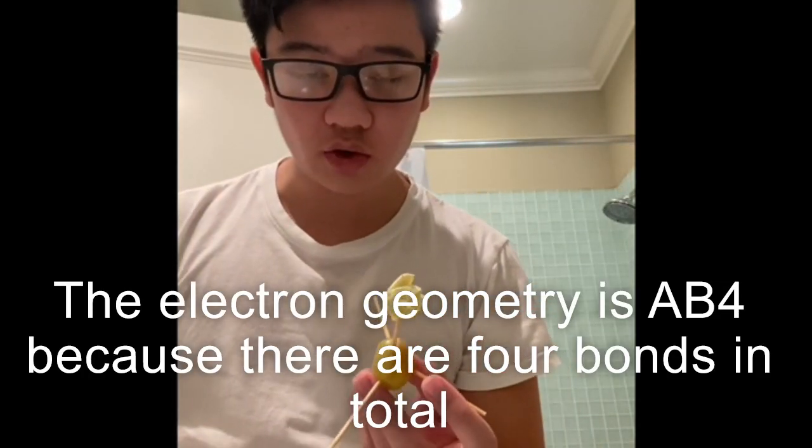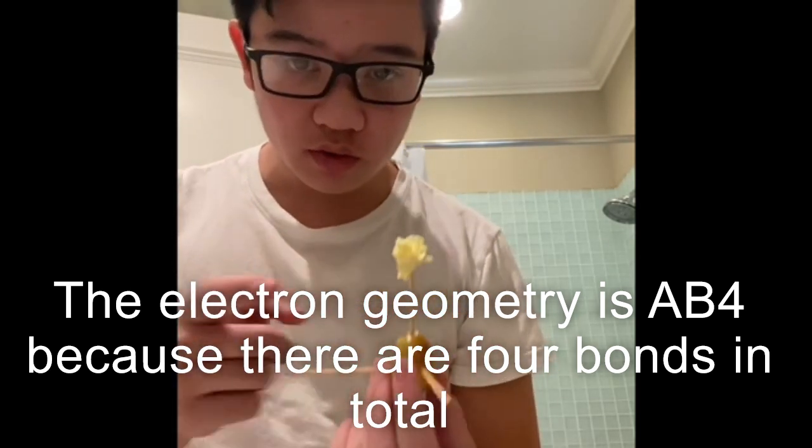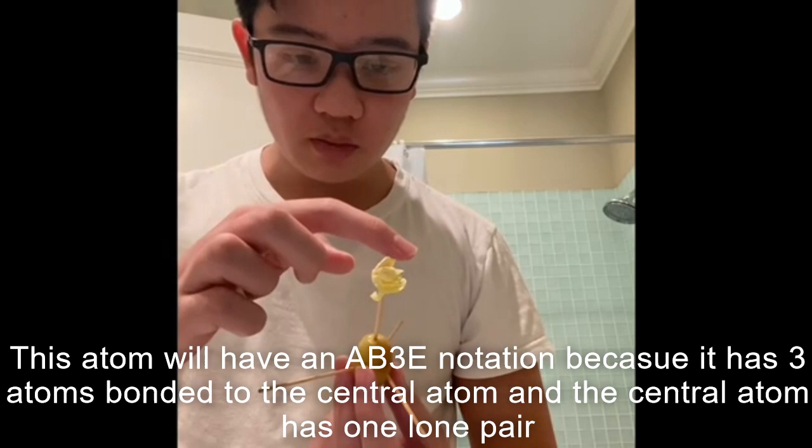Also, just for reference, this is the molecular geometry represented using grapes. And then this little cronut piece is representing a lone pair. So you have right here 1, 2, 3 bonds, and then you have a lone pair.